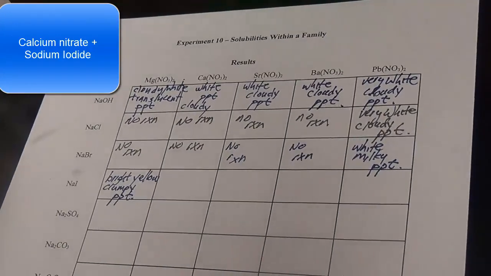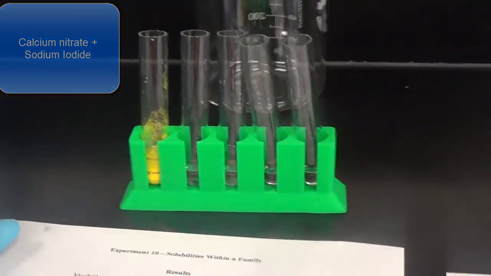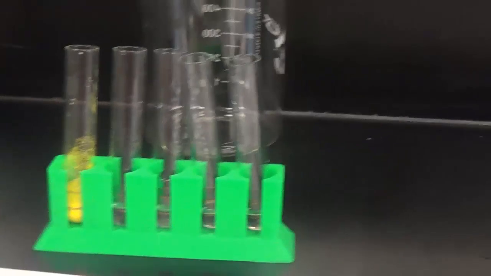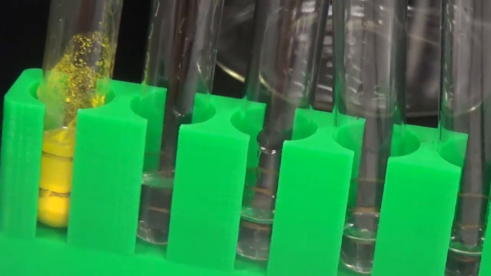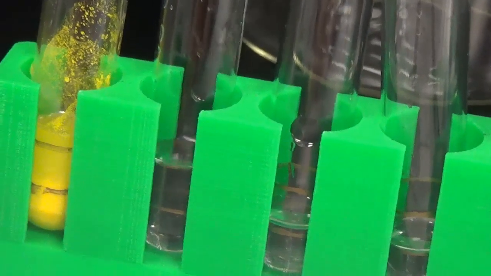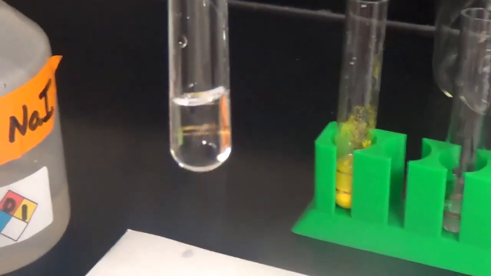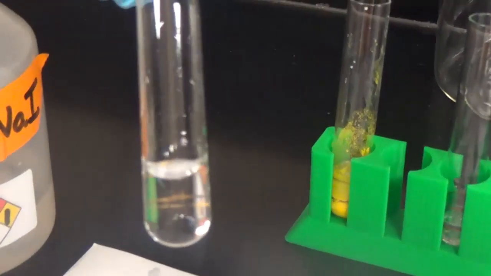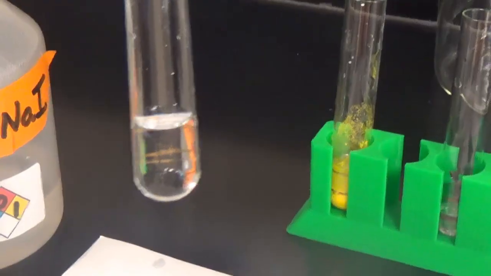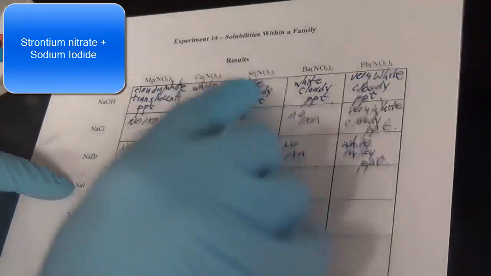All right, calcium nitrate and sodium iodide. So here's my calcium nitrate, test tube 2. These are qualitative. I see no reaction here. Okay, don't see much of a precipitate. All right, next up down the group 2A, sodium iodide, strontium nitrate.